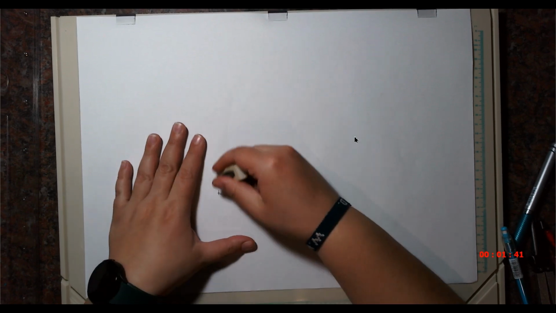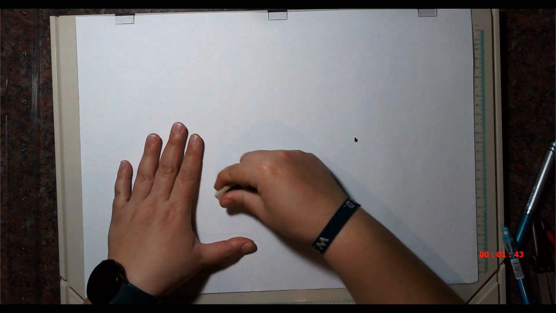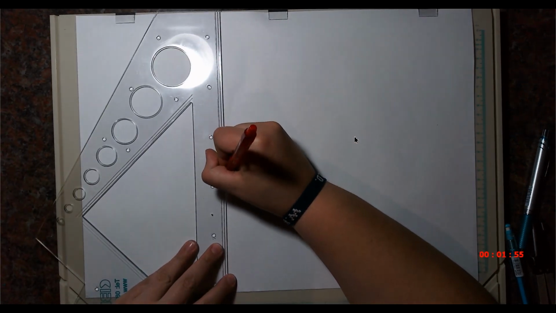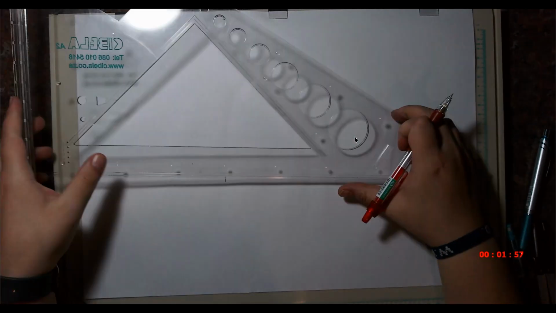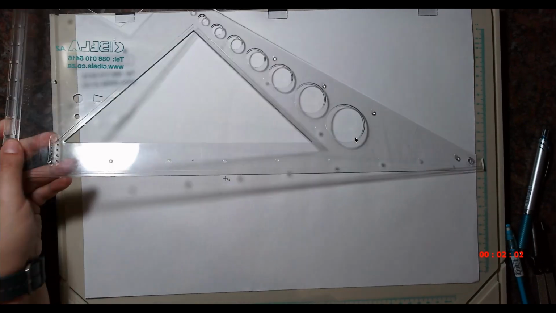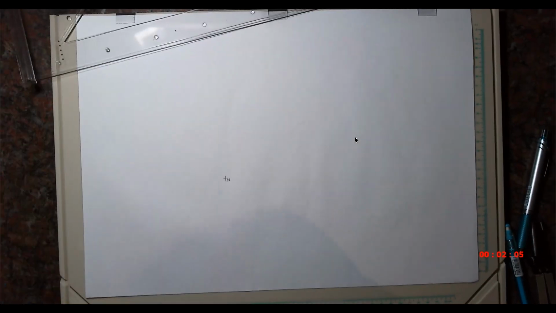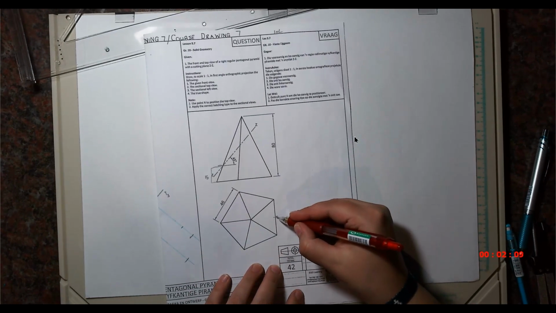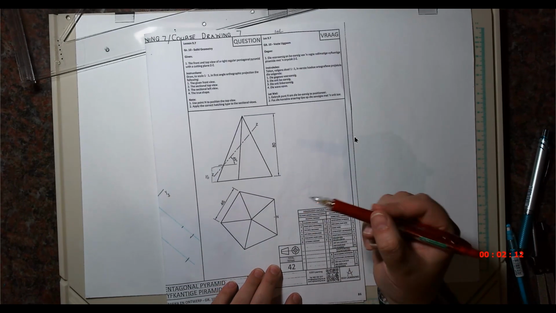Actually I'm going to move this point N up a little bit because I think it will be a bit low. Let's move this up. About there should be good. This is that given point N where you should start your pentagon. Okay, can you see this is where the point N is shown on the question as well?